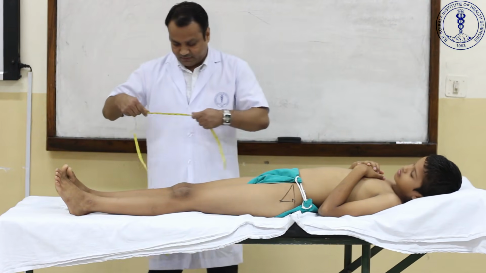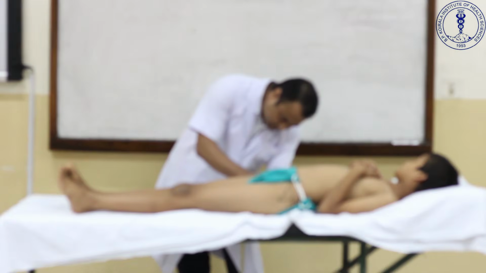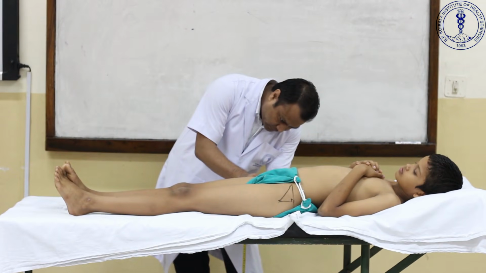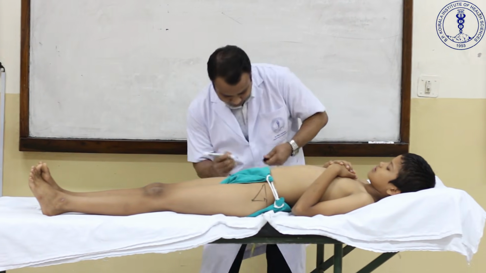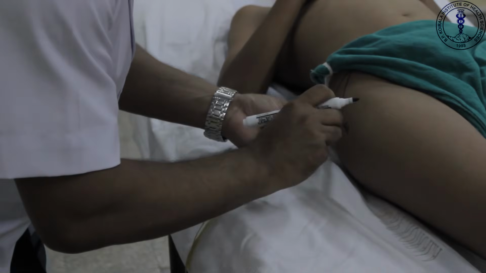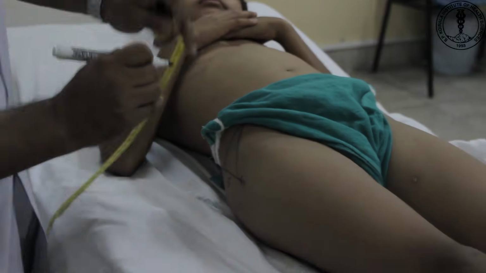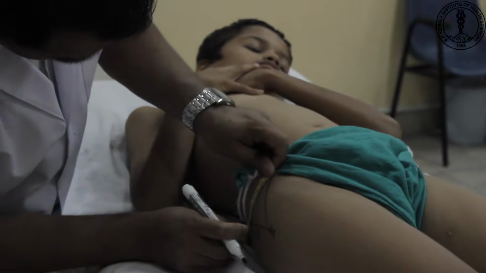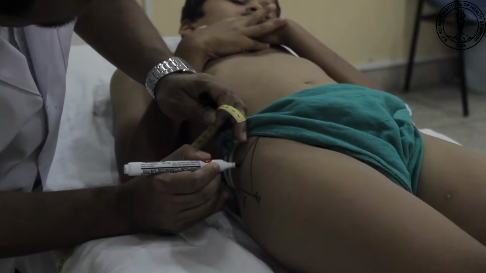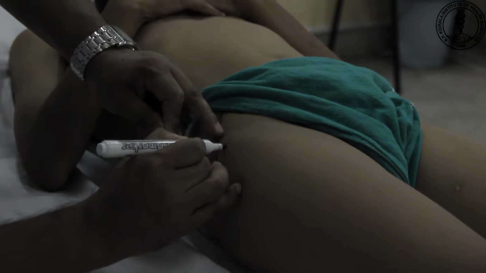Okay, I will measure the base of the Bryant triangle here. So it is around 5, let's say. Okay, and this is around, so this is 6, let's say, and this is around, let's say, 7.